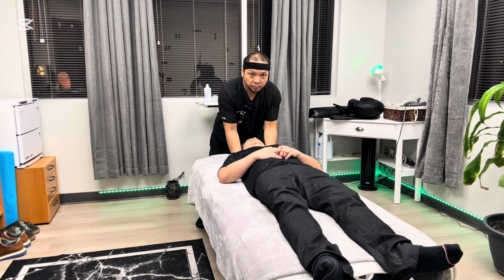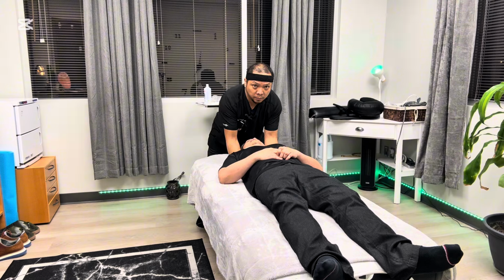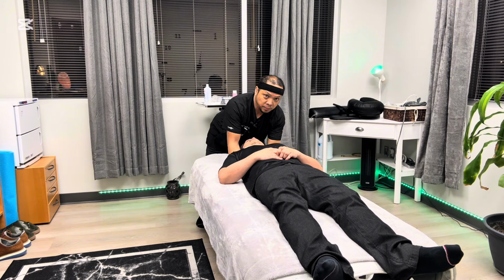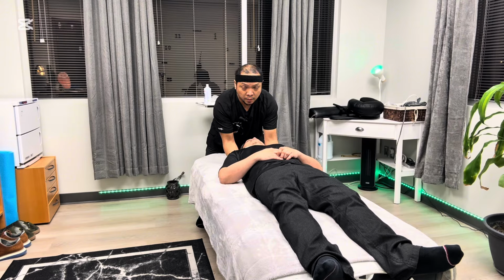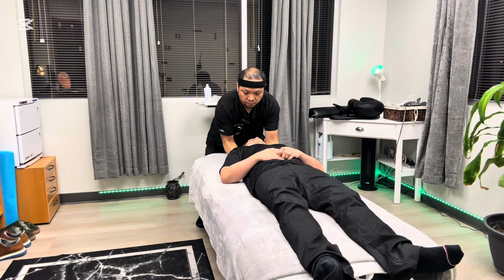And then next, I'm gonna place my hand under his scapula. I'm gonna raise my right hand, turning that scapula to the left. And then I'm gonna lift my left hand too.